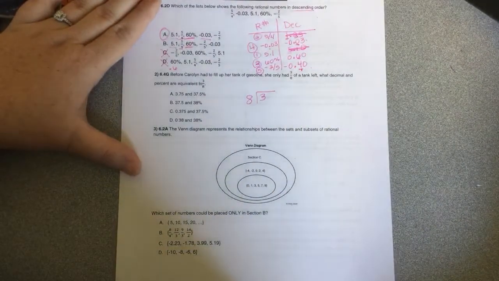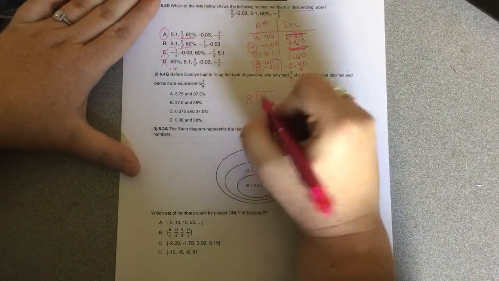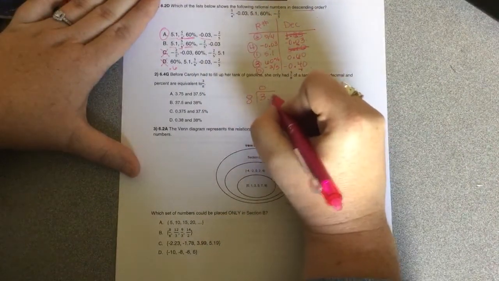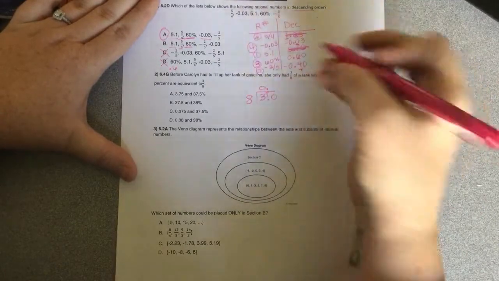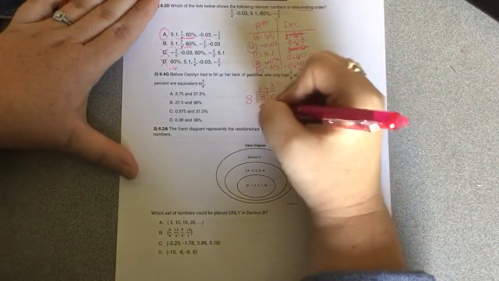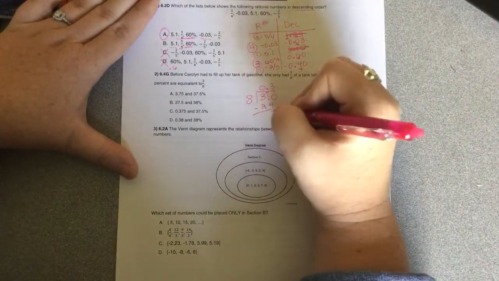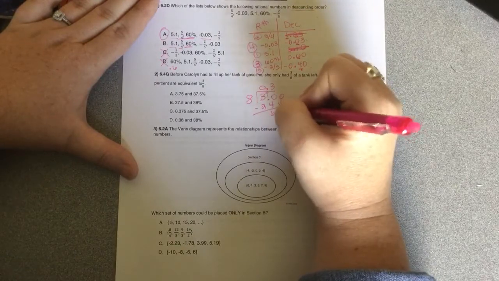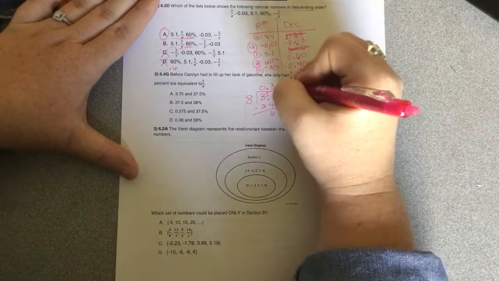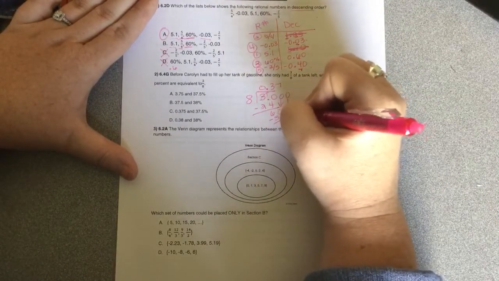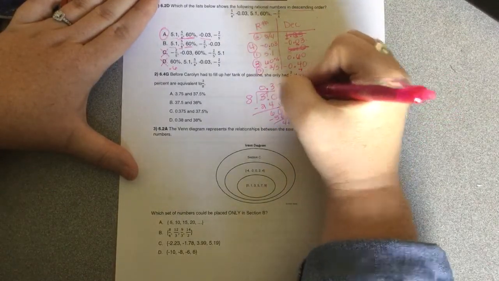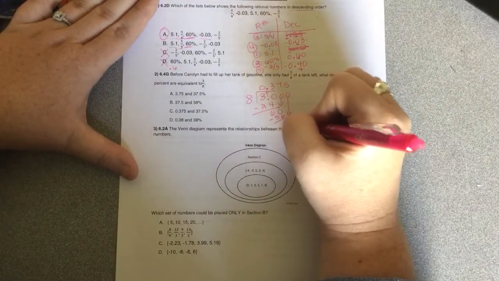So we're going to change that to a decimal by dividing the numerator by the denominator. 8 cannot go into 3, so you put a decimal and a 0, bring up your decimal. 8 goes into 30 3 times, minus 24. 8 goes into 60 7 times, minus 56. 8 goes into 40 5 times, minus 40 is 0.